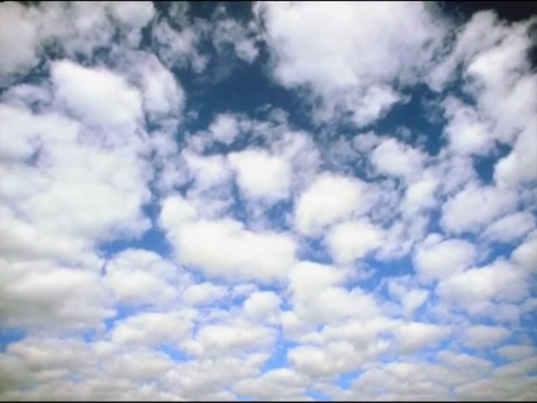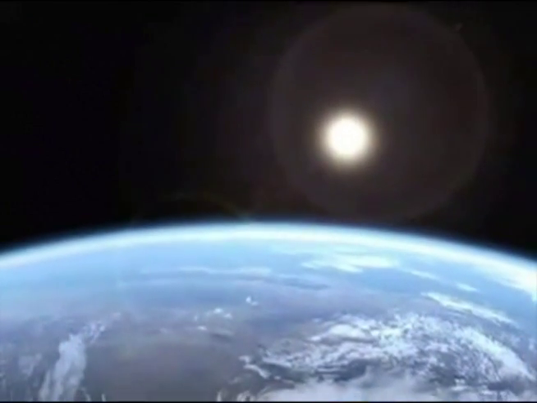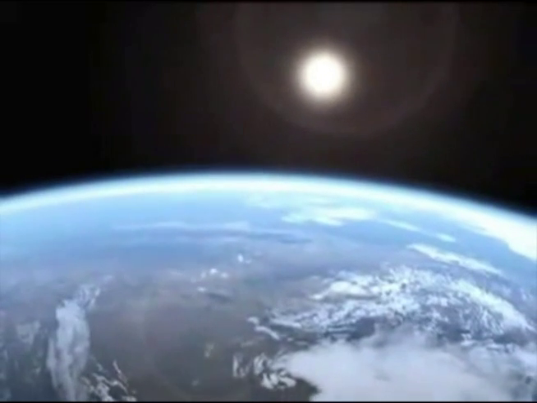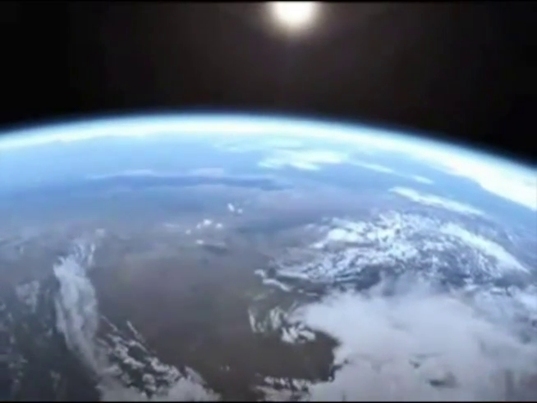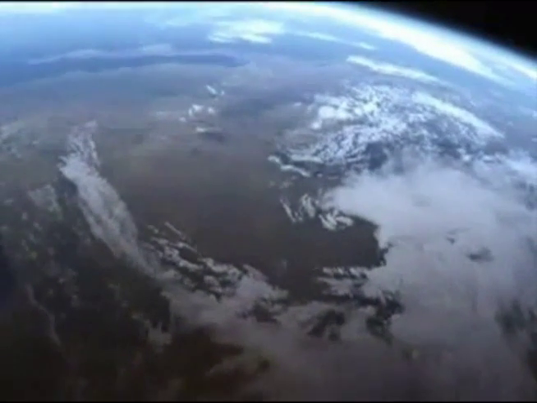The first requirement for cloud formation is moisture. This moisture is constantly recycled through the Earth's atmosphere system by means of the hydrologic cycle. Moisture in this cycle exists normally in the three states of water, that is solid, liquid and vapor.